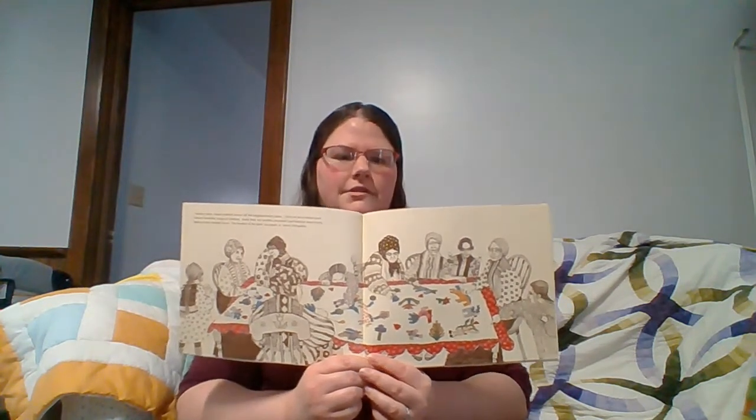So what color was the babushka? Red. This is called a border. It's the part that goes on the outside. And then there's lots of animals and different flowers, and they're all made out of pieces of clothing.